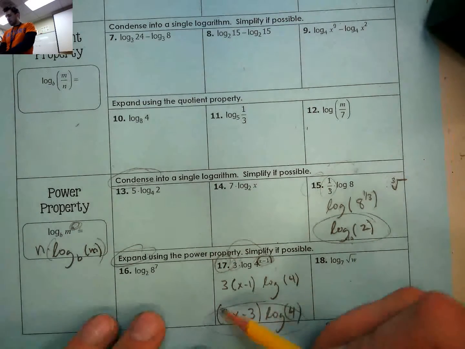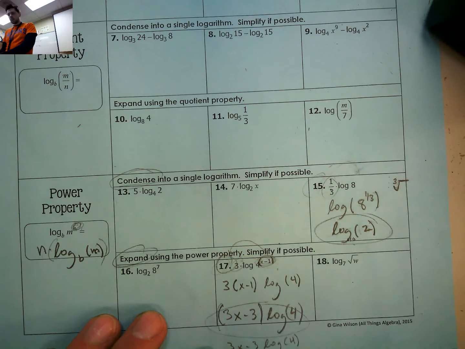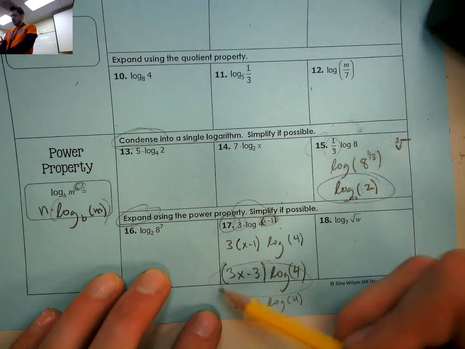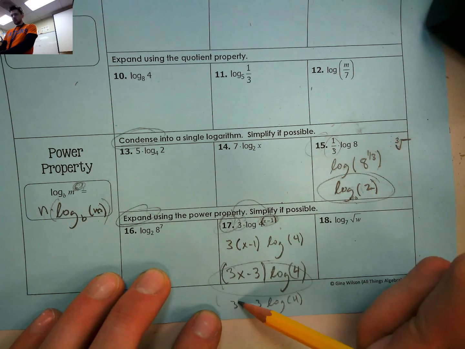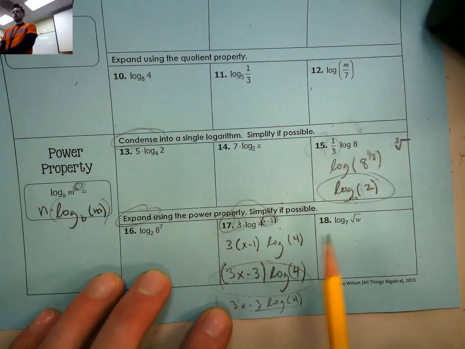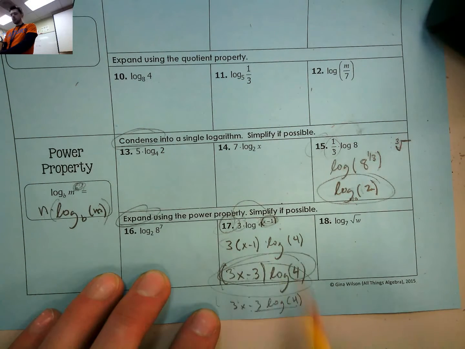It is important, though, to put these parentheses around here. Because if we just wrote this, I'll write it here. If you wrote it without those parentheses, like this, these are not equivalent. These two answers are not equivalent. Because the bottom one is saying 3 times log of 4, not 3x minus 3 times log of 4. So they mean different things. This one is correct, because the whole thing is multiplied by the log.